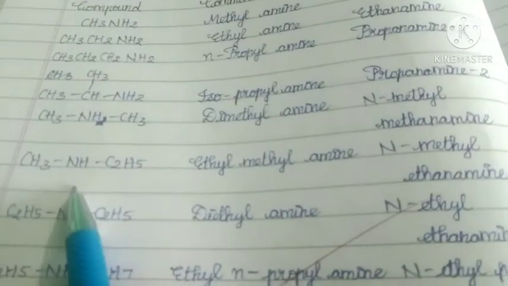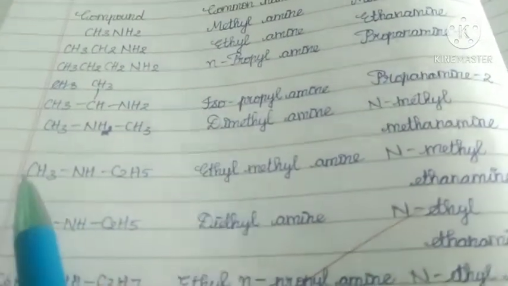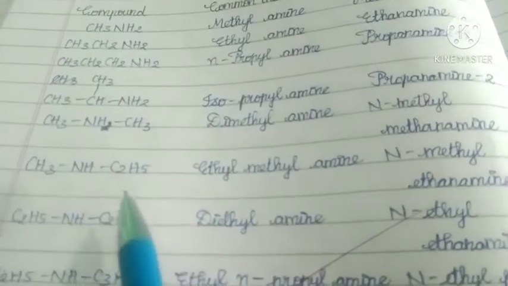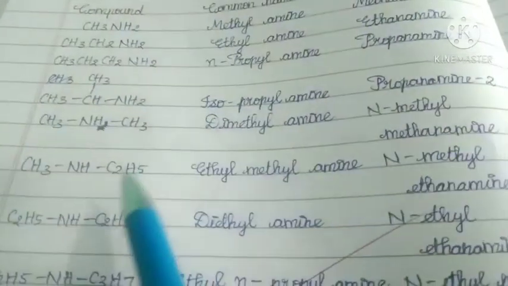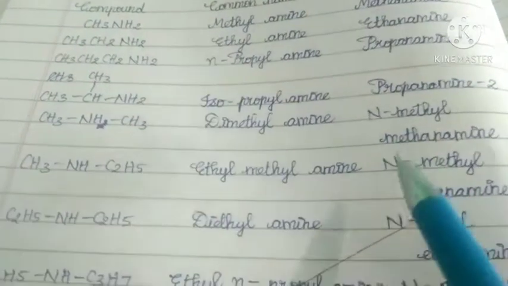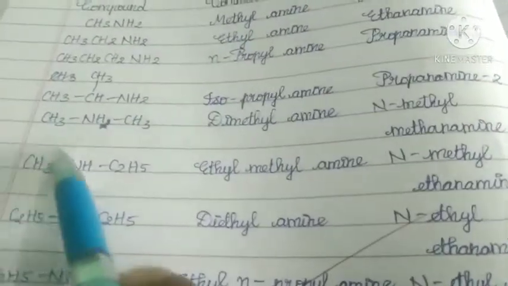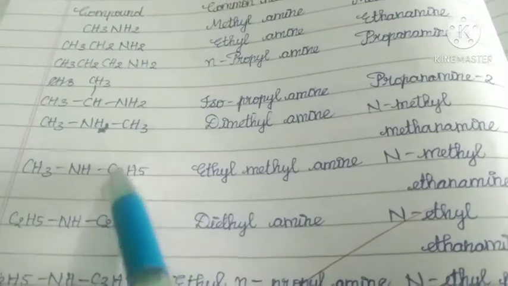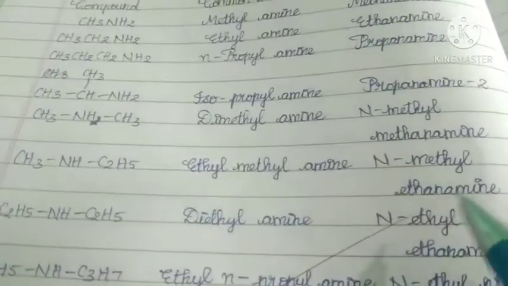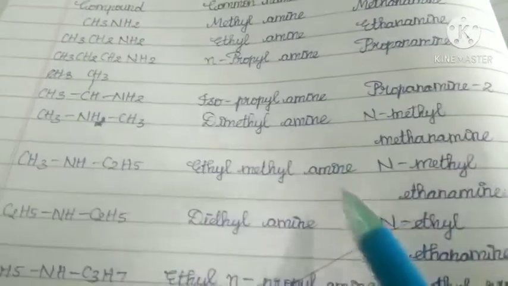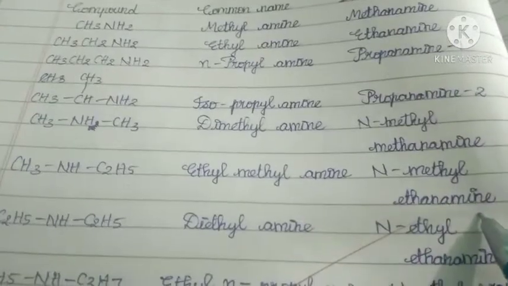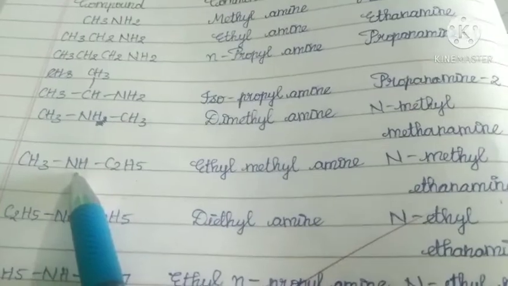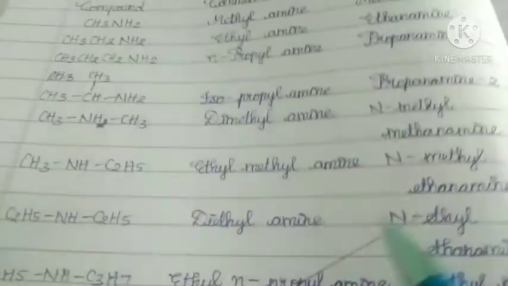But in this case this is a secondary amine, and here this is the lower alkyl group. What about the IUPAC name? Common name is ethyl methylamine. That is easy. But the IUPAC name is N-methyl ethanamine, because this is the lower group, so it should be started with N, and this is the higher alkyl group, so it should be ended with the N. So N-methyl ethanamine, not ethane, because this ethane group is also present on nitrogen, so ethanamine, not ethane.